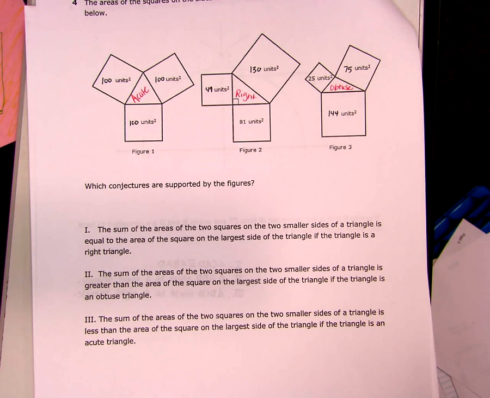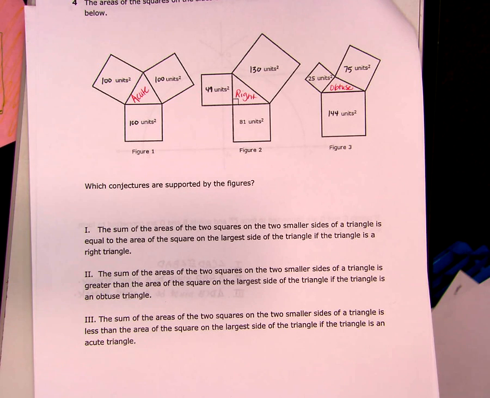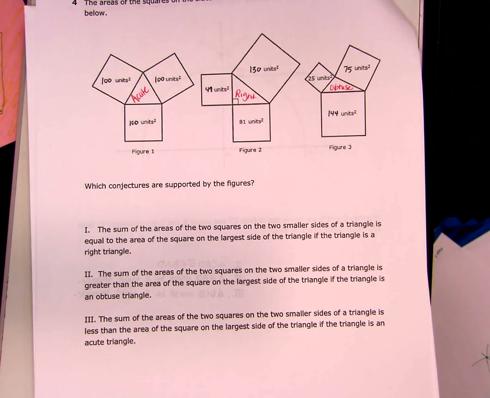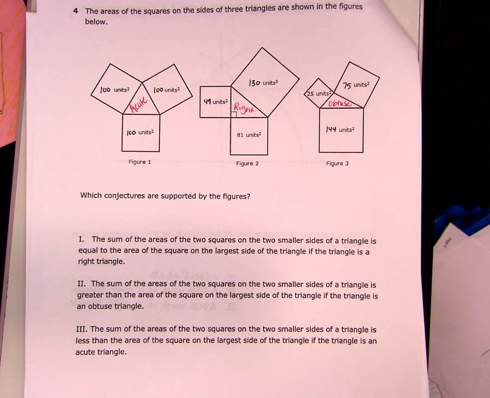All right, guys, we're going to work some problems from your Unit 5 review on trigonometry to help you prepare for tomorrow's test. So we're going to start with number 4. We already did number 1 and number 2 in class yesterday. We're starting with number 4.